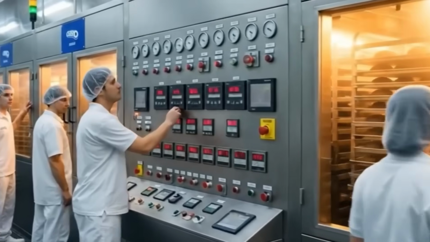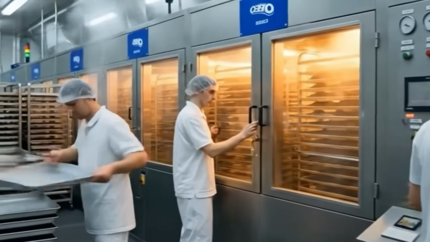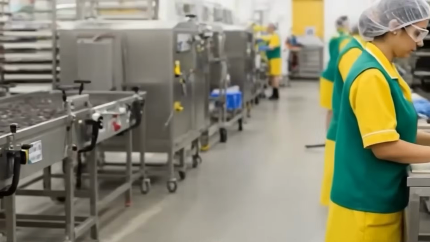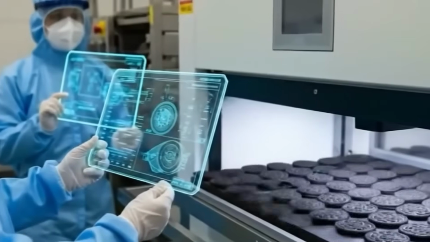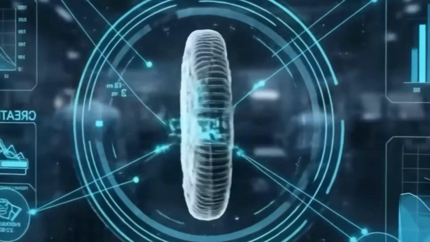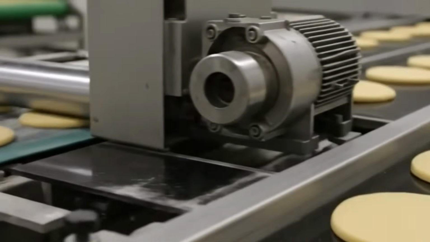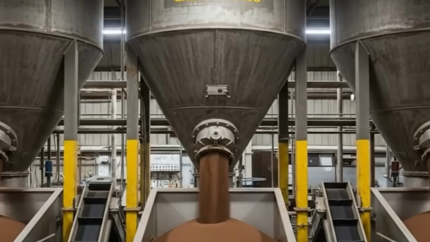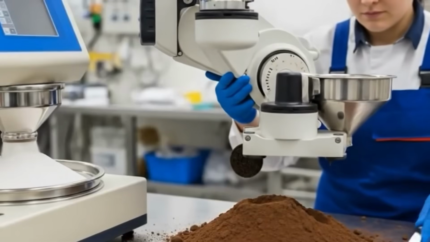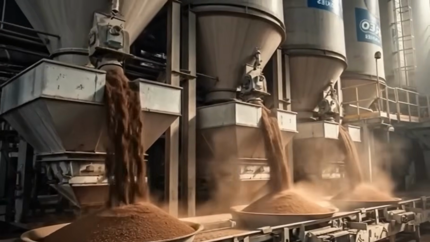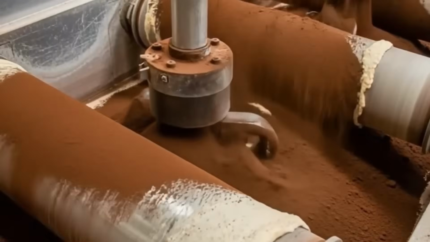Storage areas maintain relative humidity below 60% and ambient temperature between 18 and 22 degrees Celsius to prevent wafer degradation and cream migration. Inventory turnover is managed via FIFO principles enforced by warehouse management software, which integrates with factory MES and ERP systems for batch tracking.